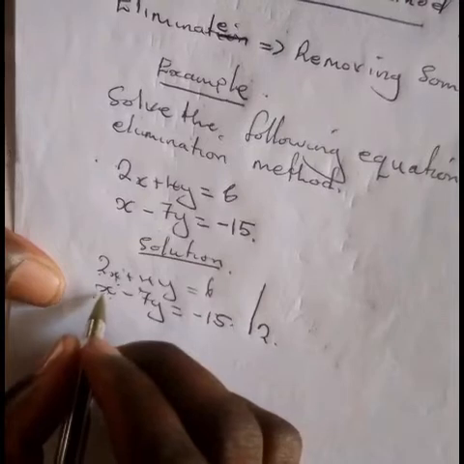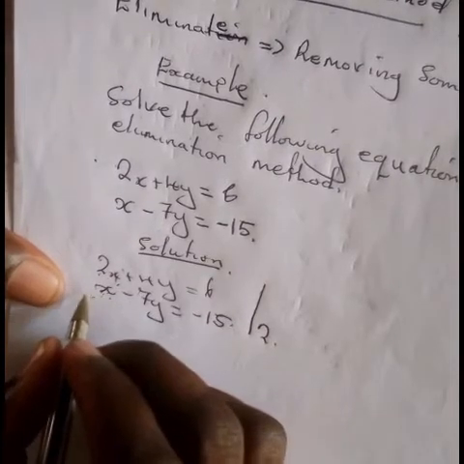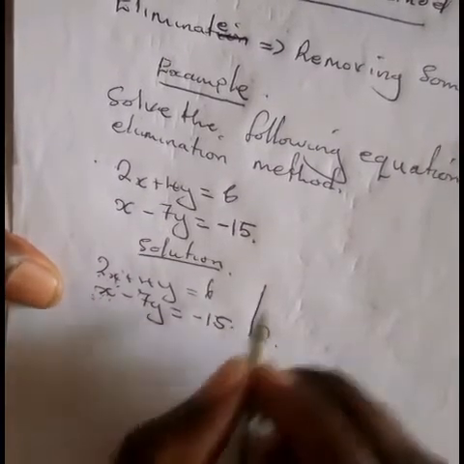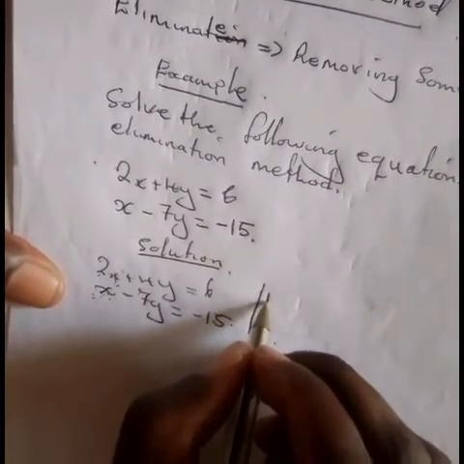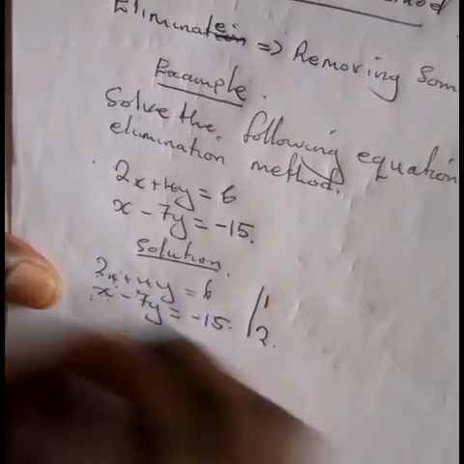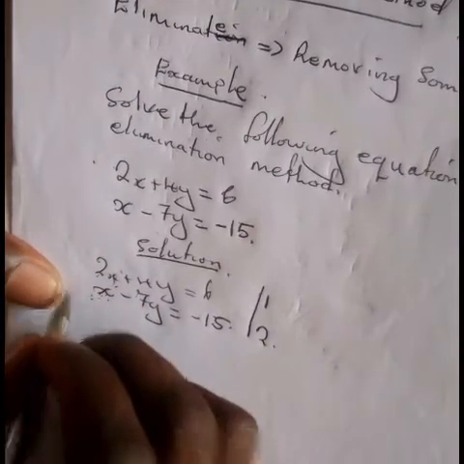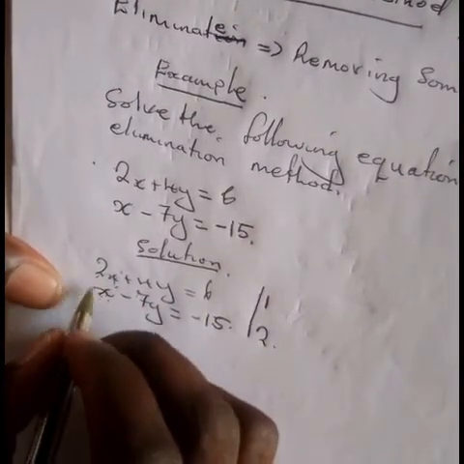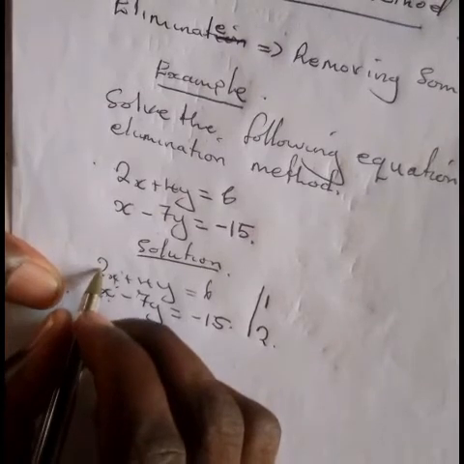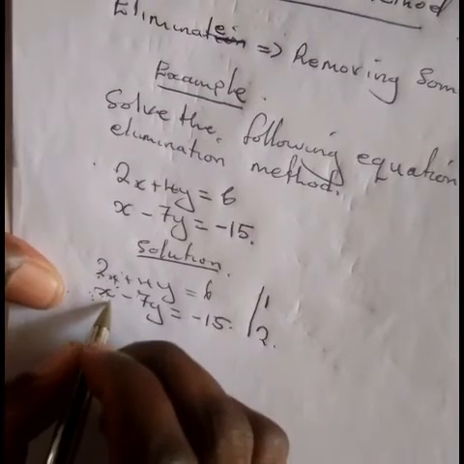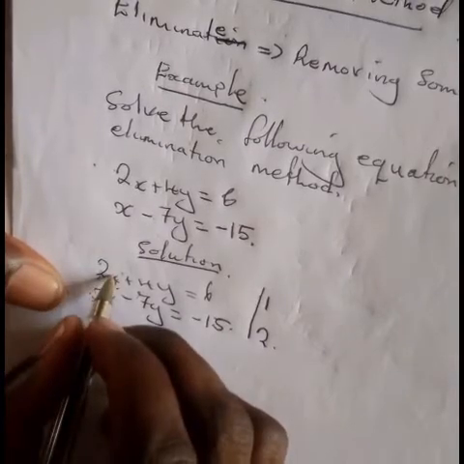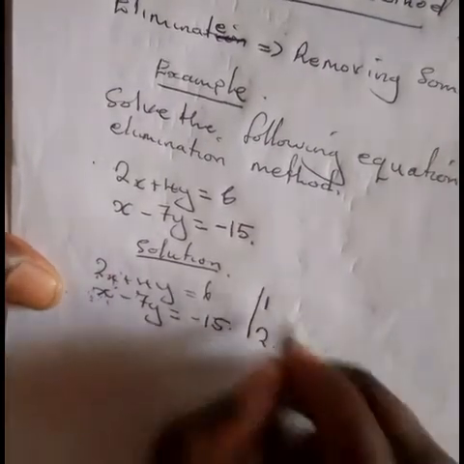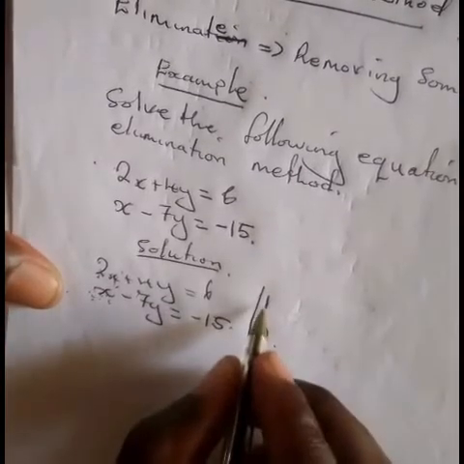The second equation has a coefficient of 1, so we multiply the first equation by 1. I've just swapped the coefficients. Then we rearrange after multiplying.